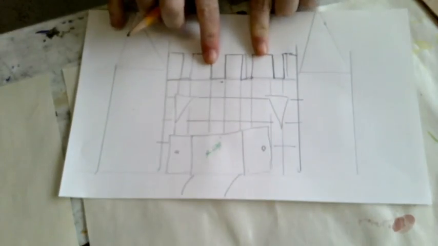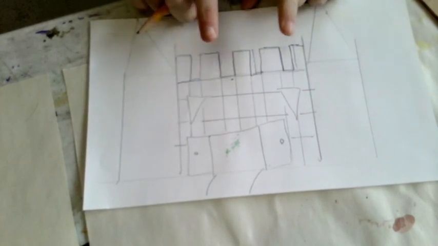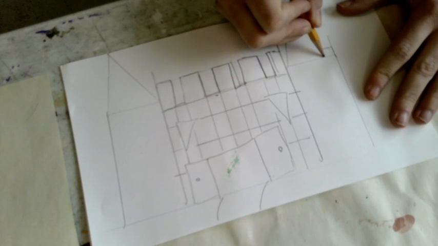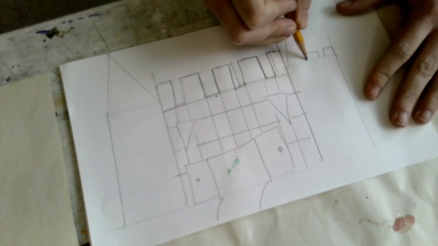There you go. And of course I'm going to color this in later. I think I'm going to add some of those square tops to the towers too.